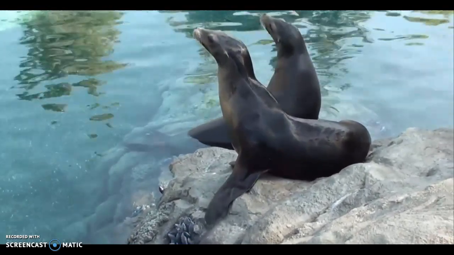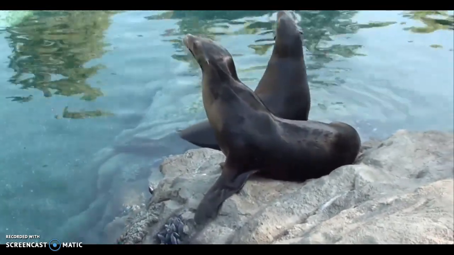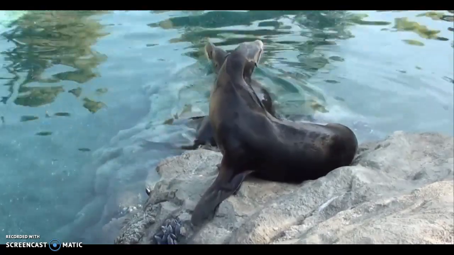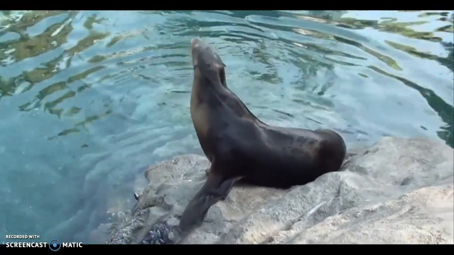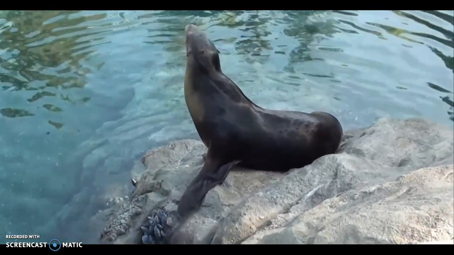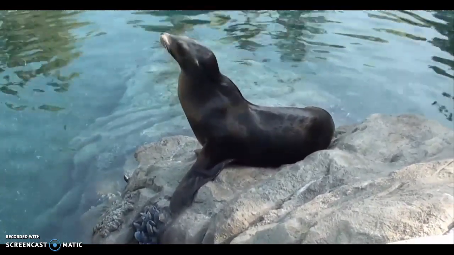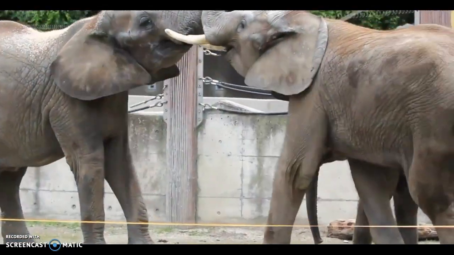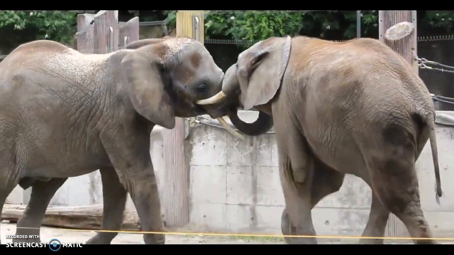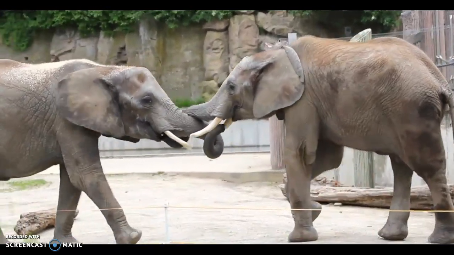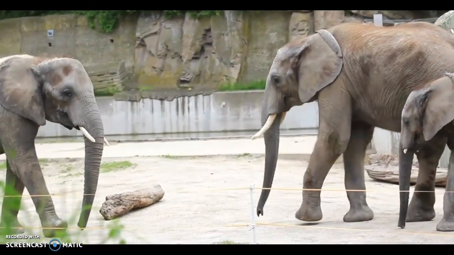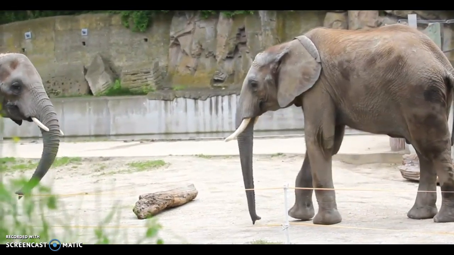Let's stop by the water to look at the sea lions. What do you see and hear? How are the sea lions alike? Oh no! What are these elephants doing? What do you see? Why is there a fence behind the animals? How are the elephants alike?